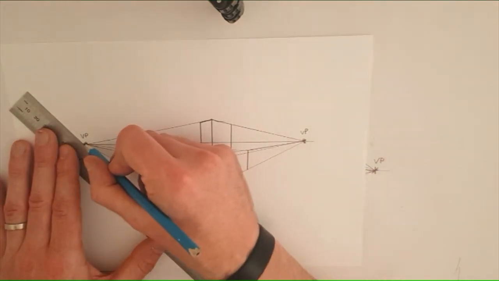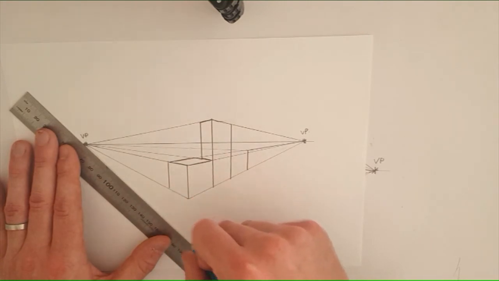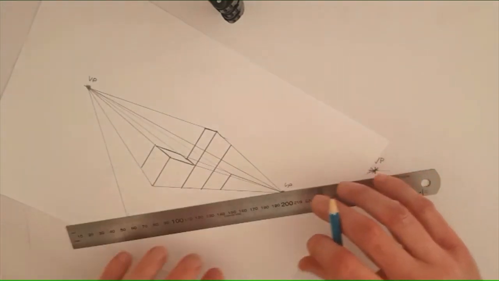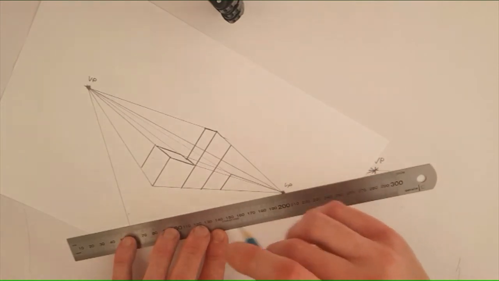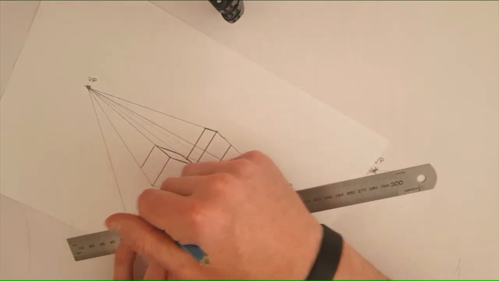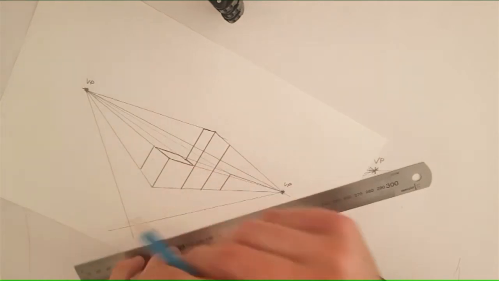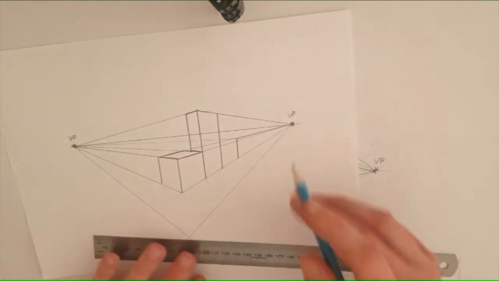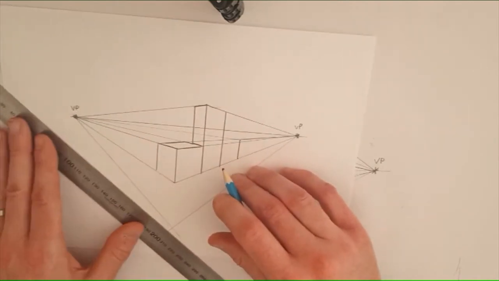If we wanted to, we could put a road going down. So we have a road coming down here, and then we have another road coming down here. So we have our roads there.